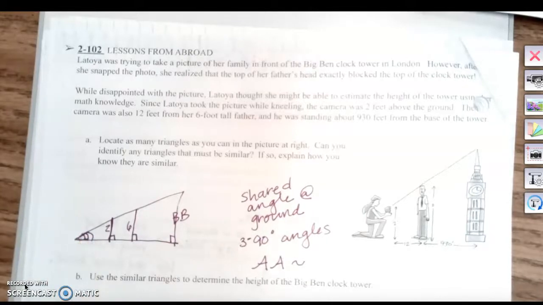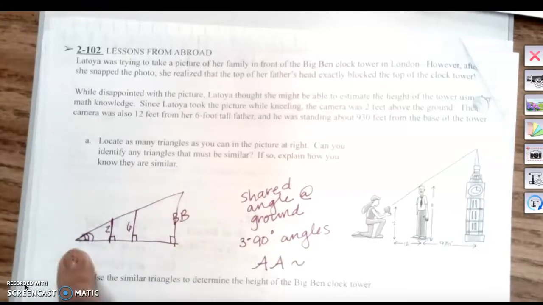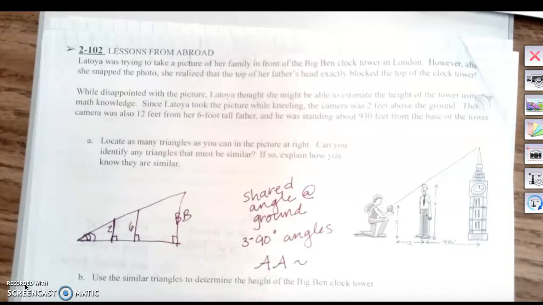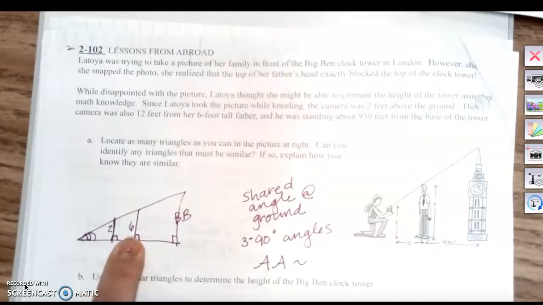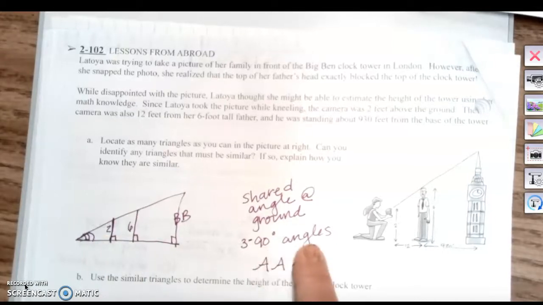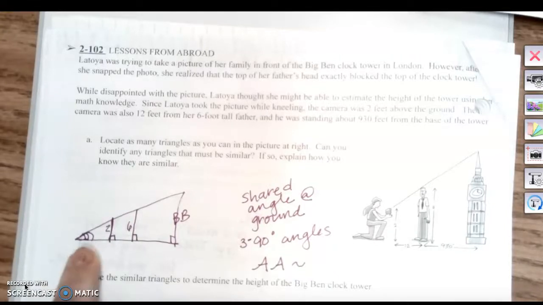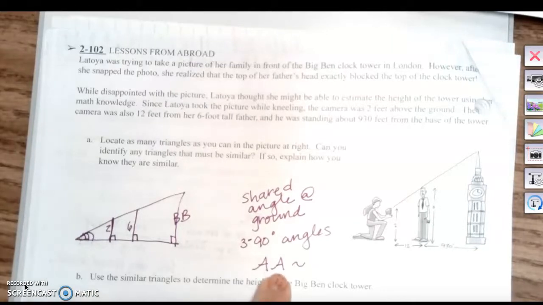That triple arc is part of the small triangle, part of the middle triangle, and part of the large triangle, including Big Ben. BB is Big Ben. We want to know how tall is Big Ben based on her 6-foot father, based on the 2-foot camera off the ground. Okay? They all have 90-degree angles as well. There's a 90 here, there's a 90 here, and there's a 90 here. So you draw in those little boxes. Okay? All 3 of these triangles are similar by angle similarity. They have this shared angle down here, and then they all have 90, 90, 90.